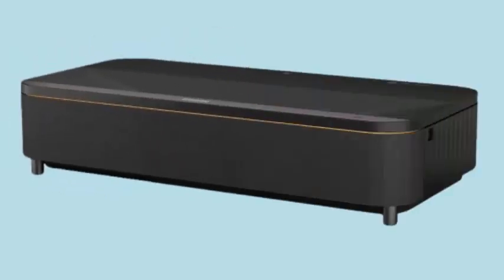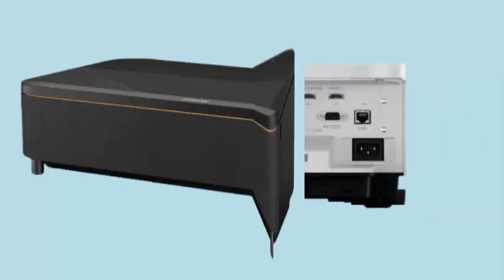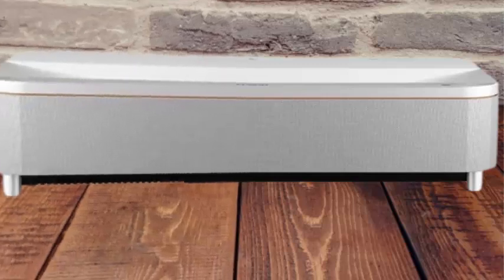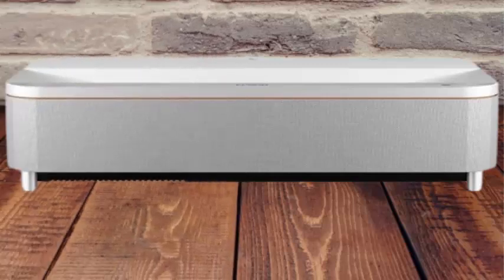Epson's new EH-QS100 projector raises the bar for home entertainment. With 3 LCD laser technology and unprecedented brightness, this model allows you to create a large-format home cinema without the need to completely darken the room. Its compact design and ultra-short throw make it easy to install in any space, while its 4K resolution and high contrast ensure cinematic image quality.